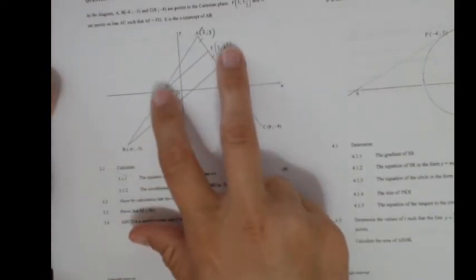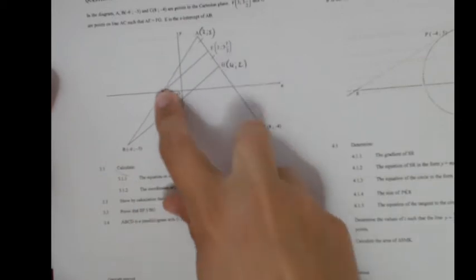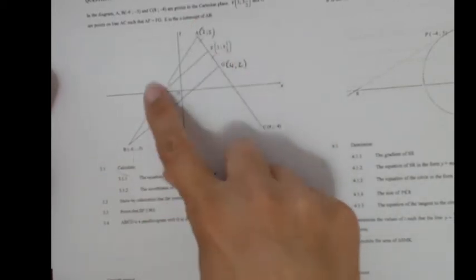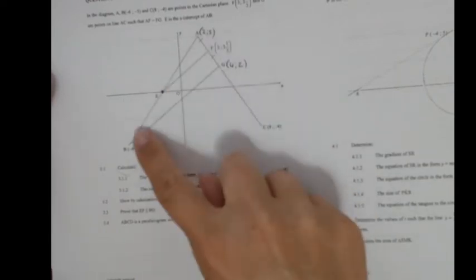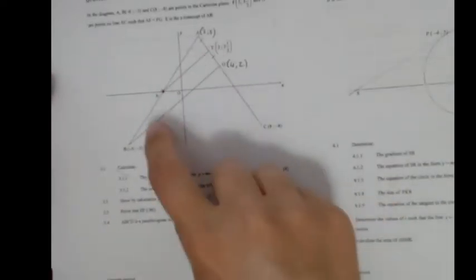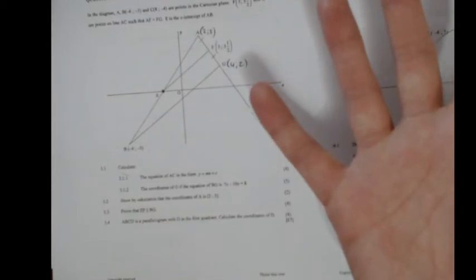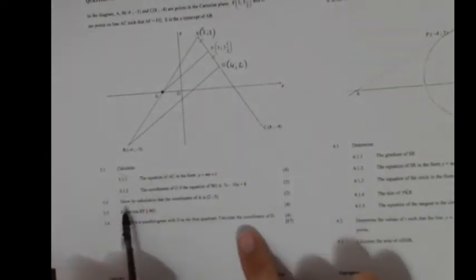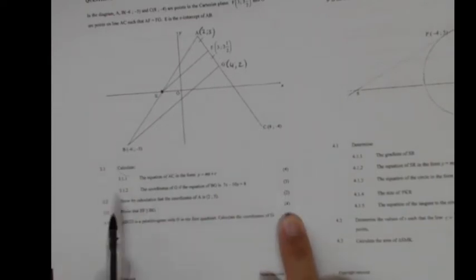This gradient, I'm going to need that point, which is the midpoint of those two. So I can get that point, then I get that gradient, then I get that gradient, and if they are equal, well, fine. But that seems like a lot of work. That will work, you can do that, but that seems like a lot of work for 4 marks.